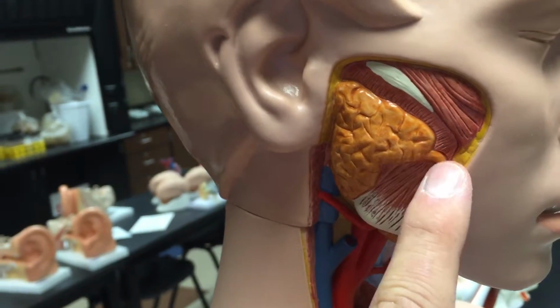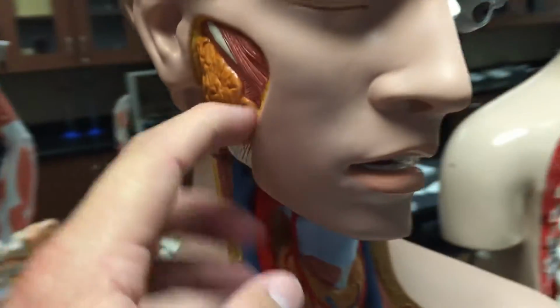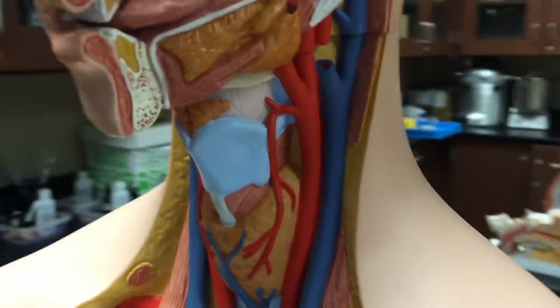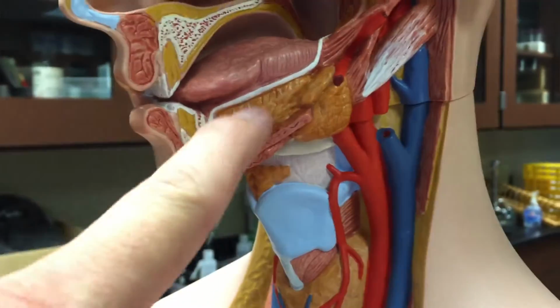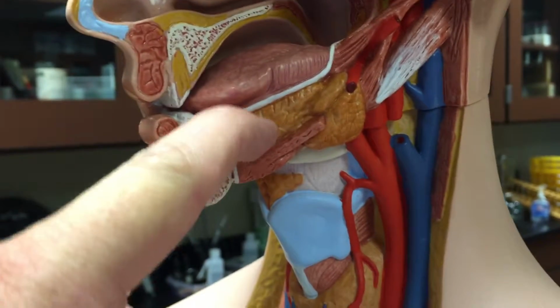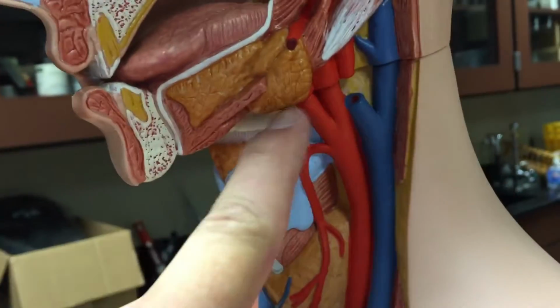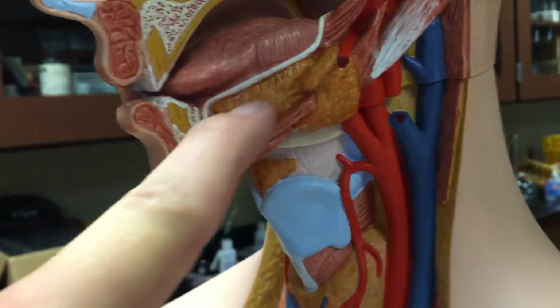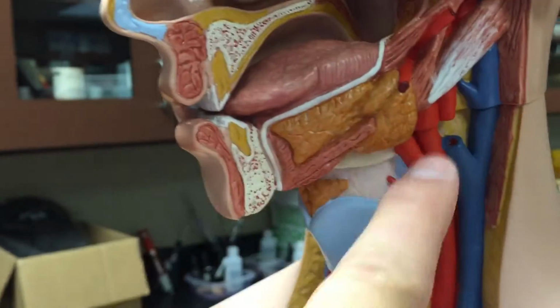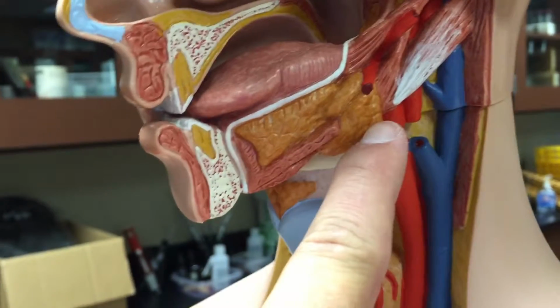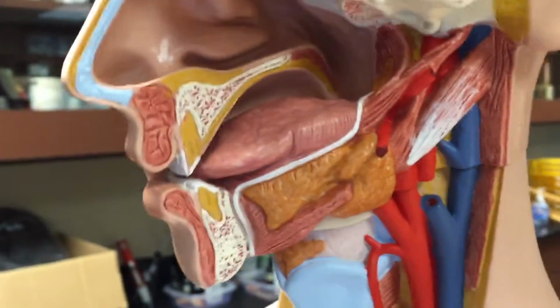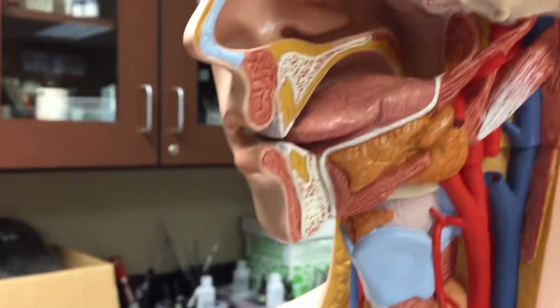Here is the parotid gland. Here is the parotid gland's duct, and then you've got the two other salivary glands. The one directly under the tongue is the sublingual salivary gland, and over here, more towards the lateral side of the face, is the submandibular gland.